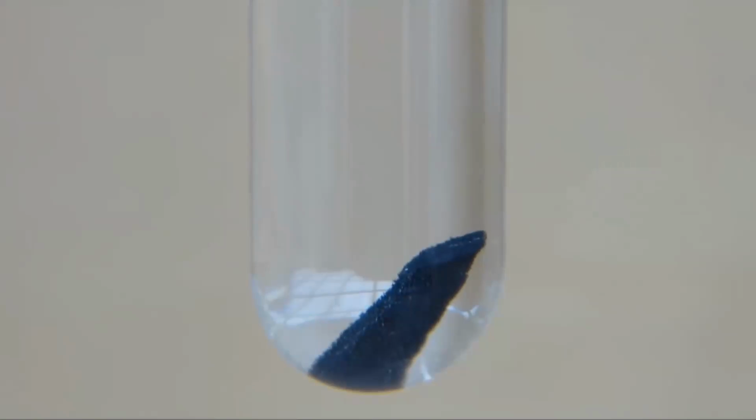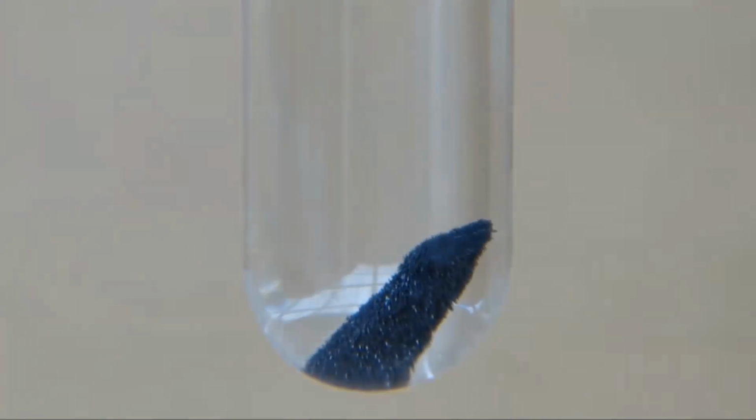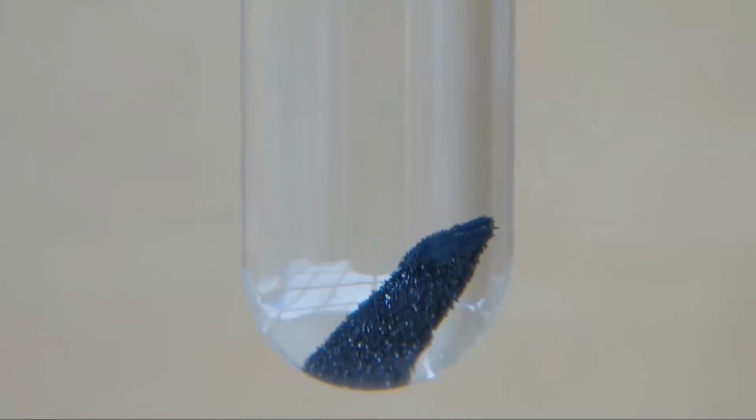So the zinc is added in the solution, and this metal bar is initially made up of, sorry, this is the zinc metal, and in the solution we have added the lead nitrate.